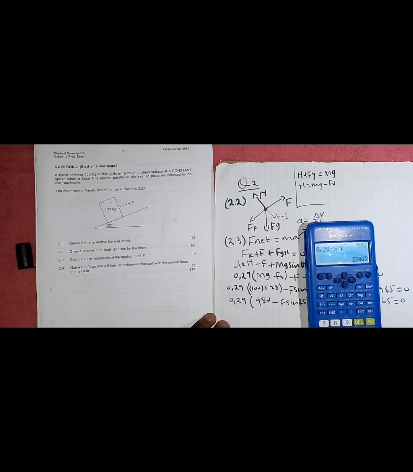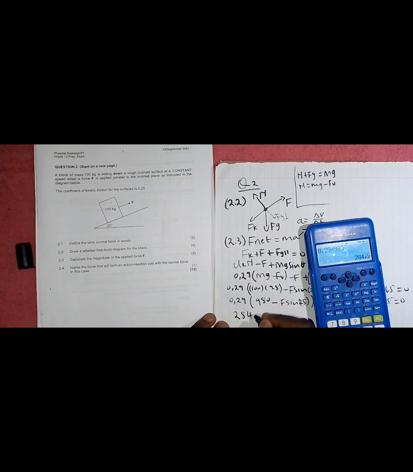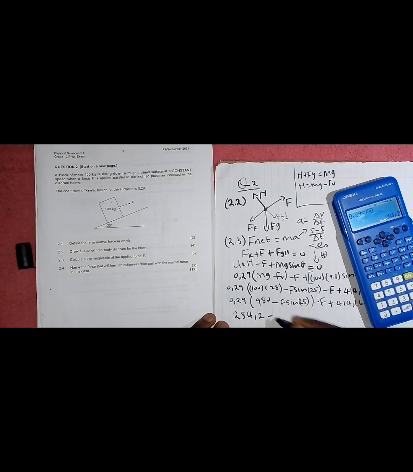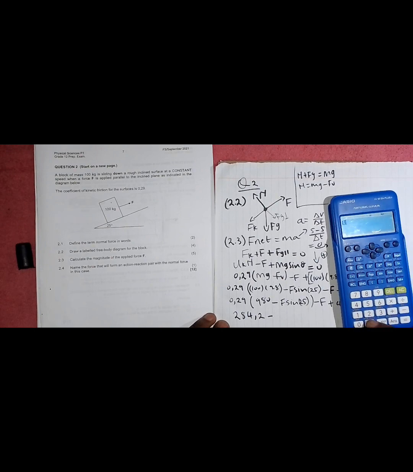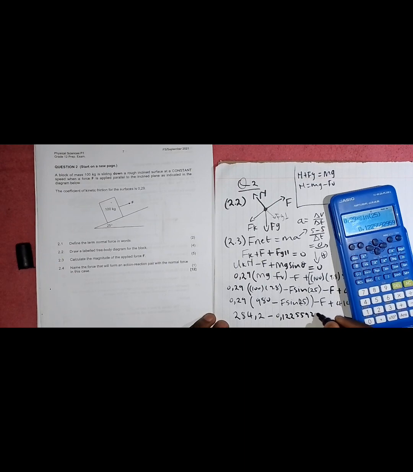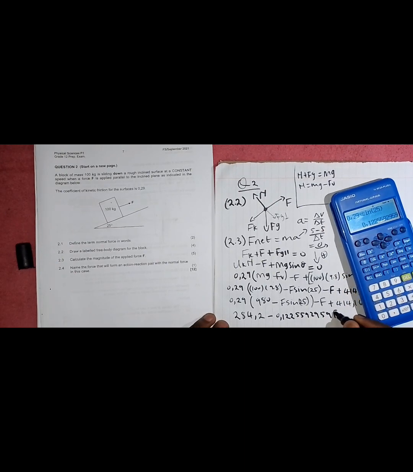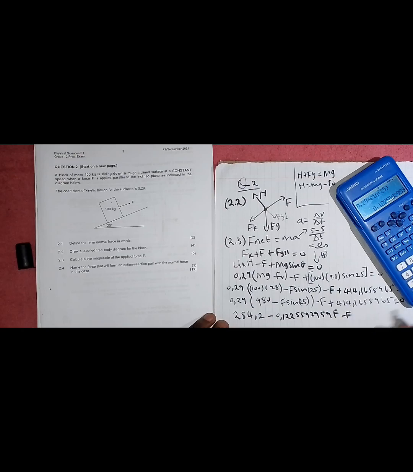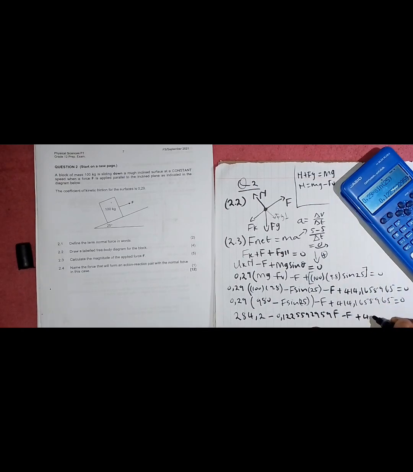It is 284.2, minus 0.29 multiplied by sin 25, which is going to be a small number, that is 0.1225592959 F, minus F, plus 414.1658965 equal to 0.